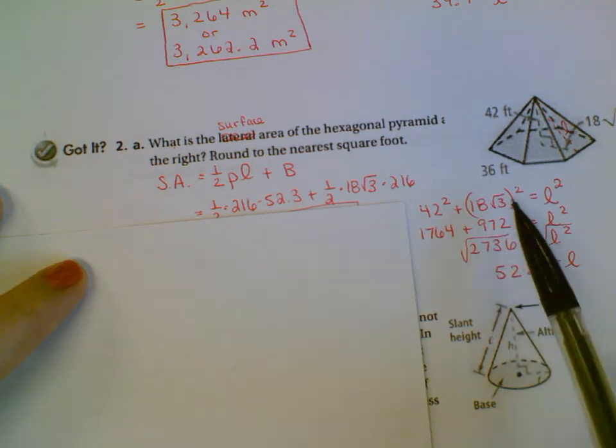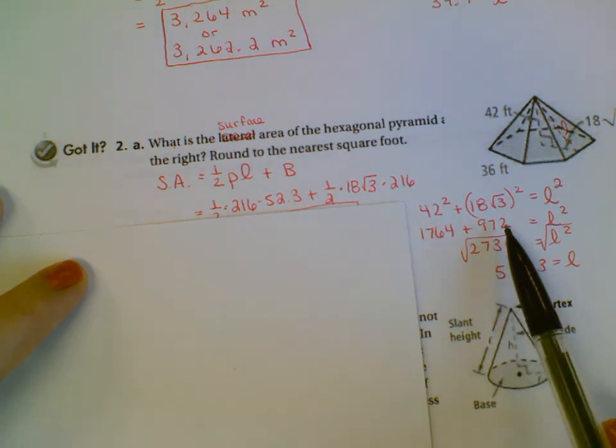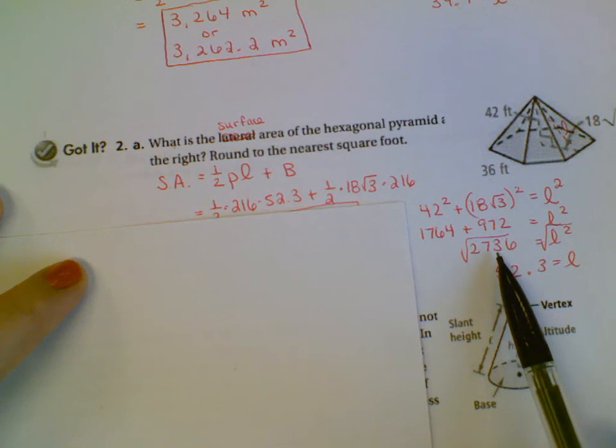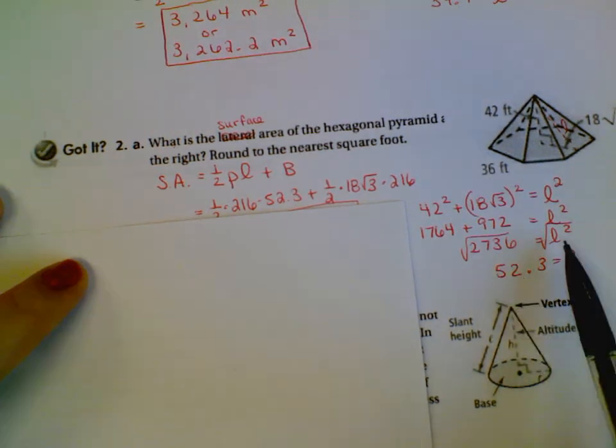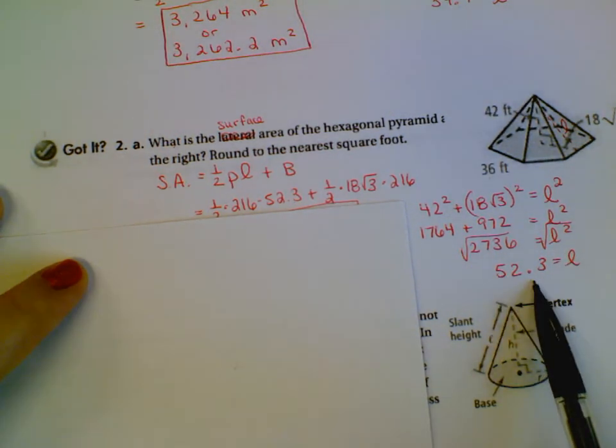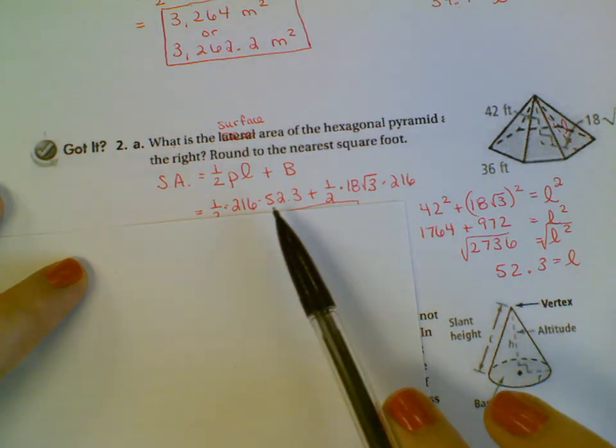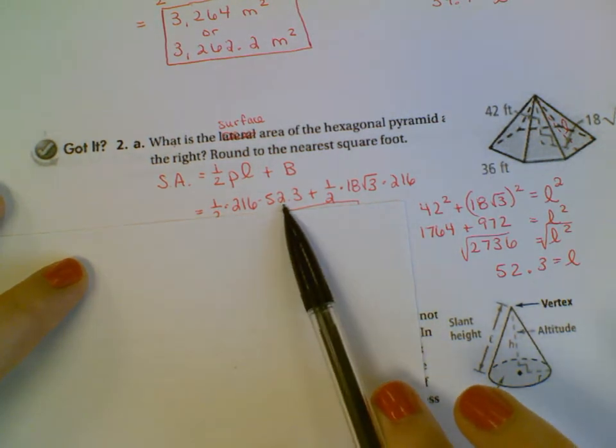I'm going to square both of those, so I got 1764 and 972. When I added, I got 2736, and then I need to do the square root in order to find the slant height. So hopefully you got 52.3 for your slant height.